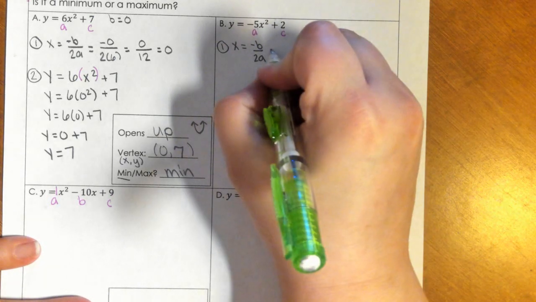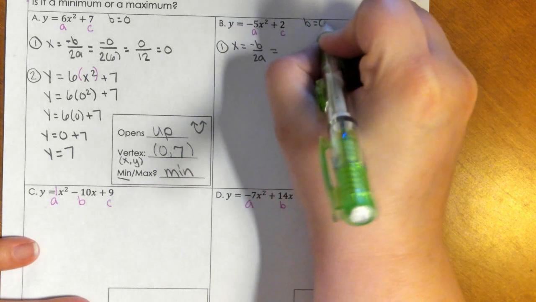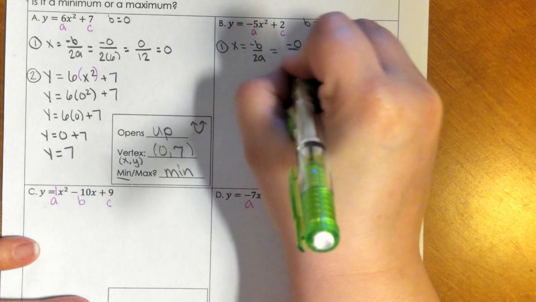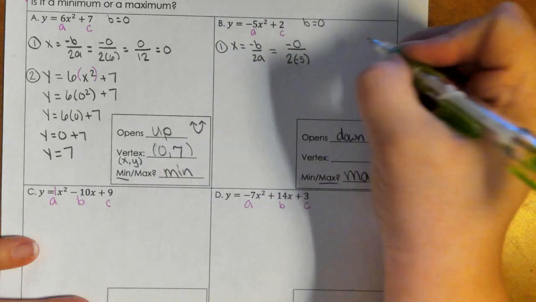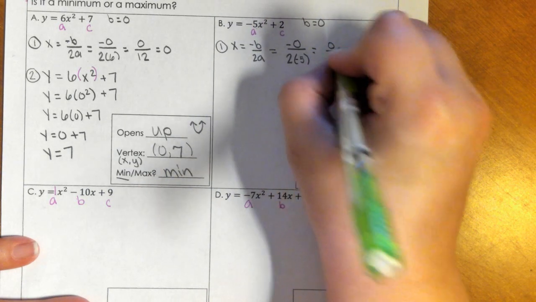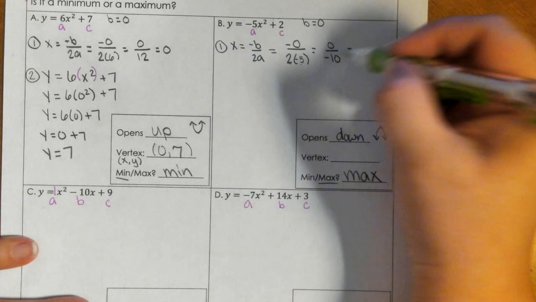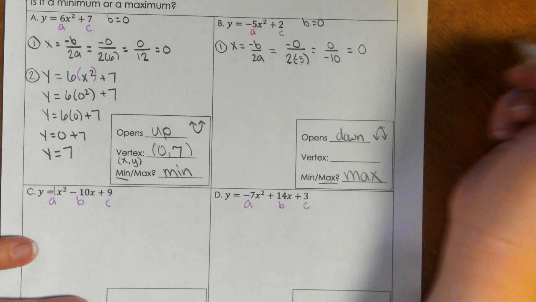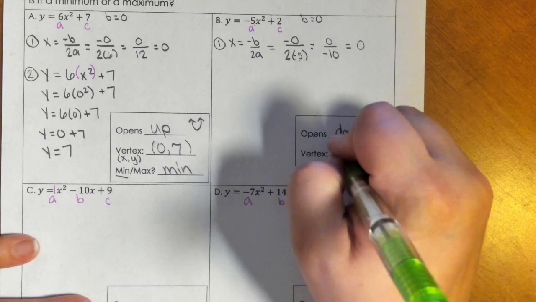We plug in. So I look for b. I don't have a b. That means that b is 0. And then I have 2 times a, which is a negative 5. So now I have just 0, multiply, get negative 10. But 0 divided by anything would be 0. So my x is 0.